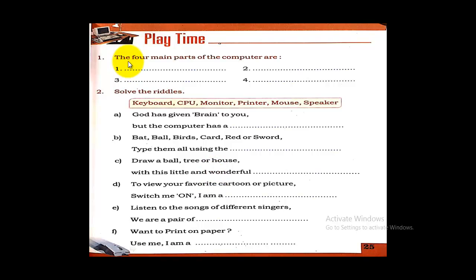Now the four main parts of the computer. First, keyboard. Now you can write here keyboard. When you say keyboard, then second one, mouse. The third one is CPU, and the fourth one is monitor. Now those are the four main parts of the computer.